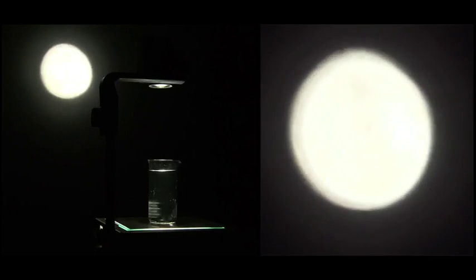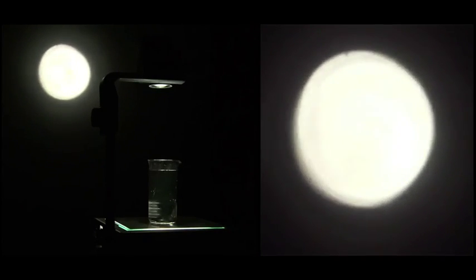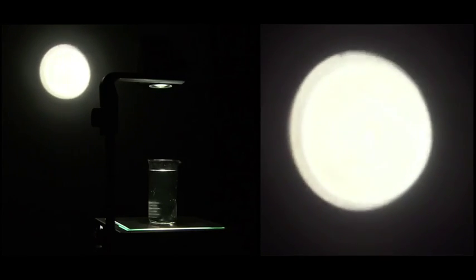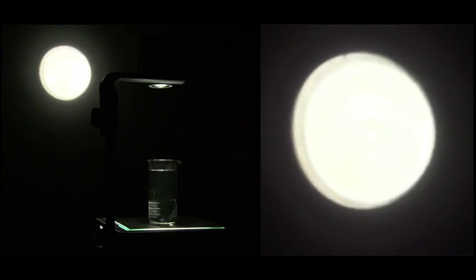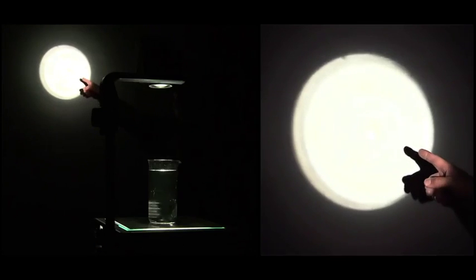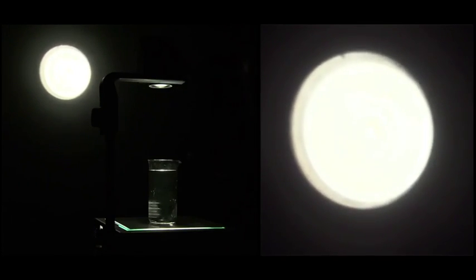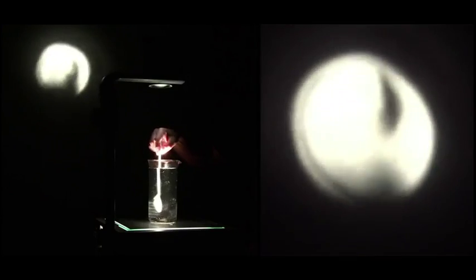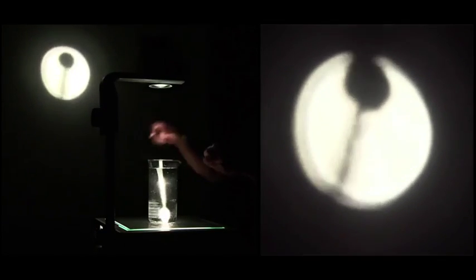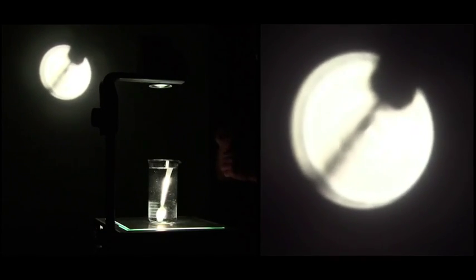This has lots of interesting consequences, and one of my favorite is the following. In this experiment, we're going to simulate the interaction of sunlight with the atmosphere, and we'll learn some things. On the left-hand side, we see the apparatus. We have a cup of water standing on an overhead projector. The overhead projector has a round hole cut in a mask, and so what we see is the cup of water, and we see the light going through the cup of water and projected onto the wall.